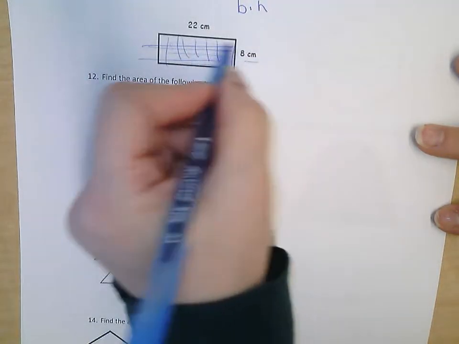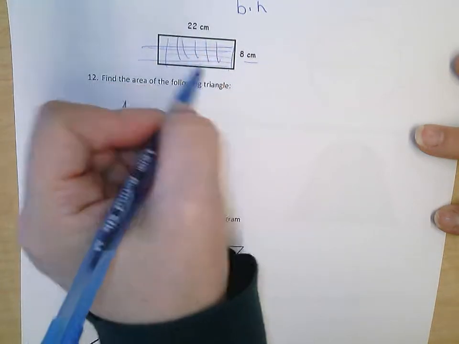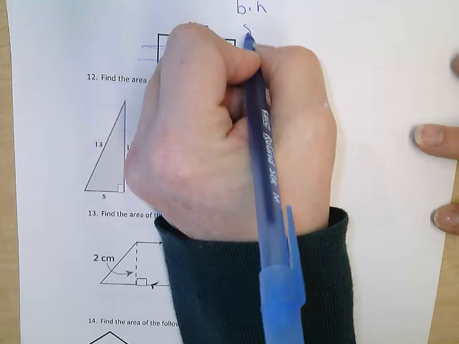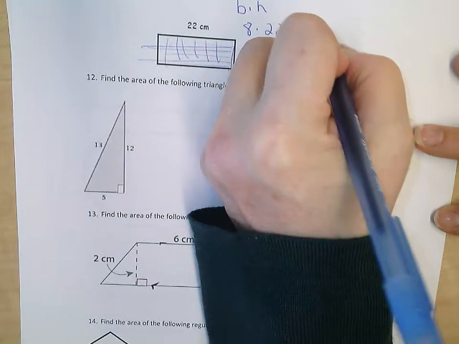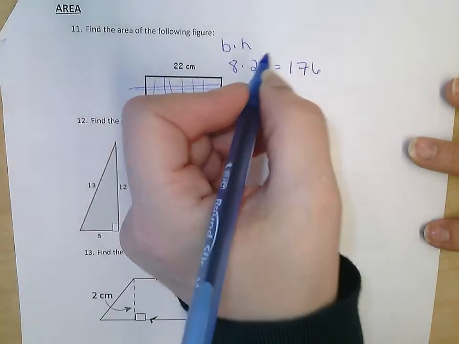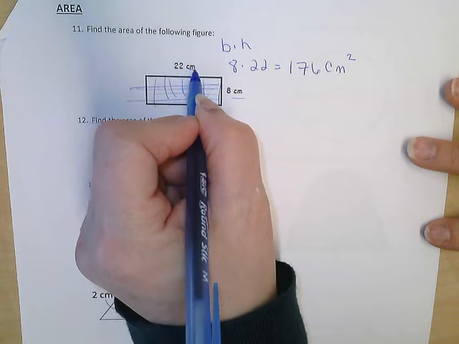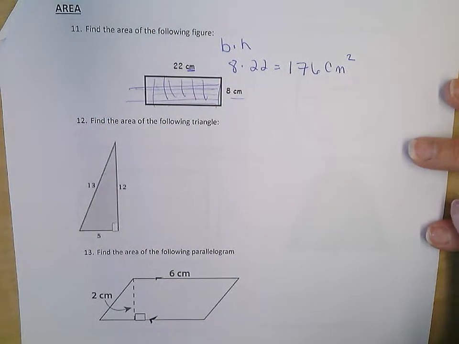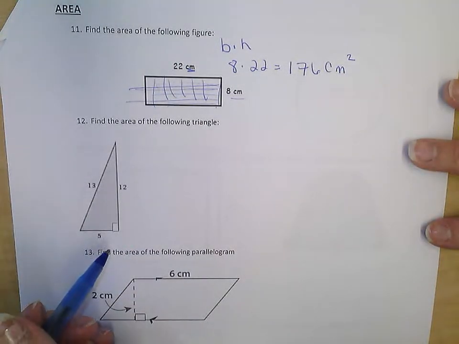So we have 8. Each row has 8 across and 22 down. So how many does that make? That makes 8 times 22, which gives us a total of 176 centimeters squared. So we know that they're centimeters. They're supposed to be 1 centimeter apart. So we know that they're centimeters squared.